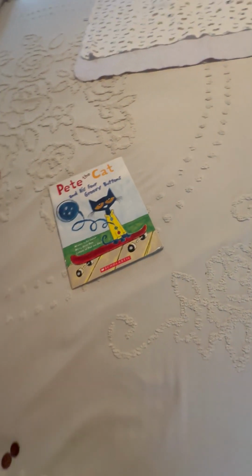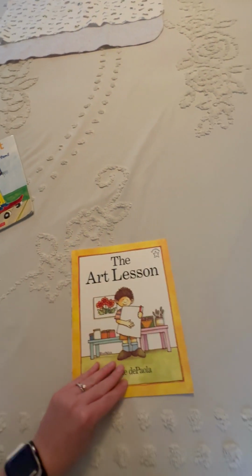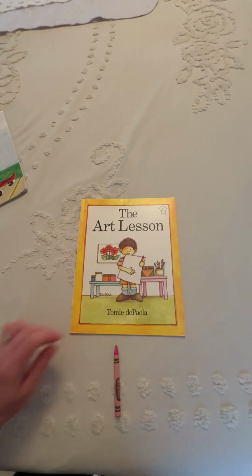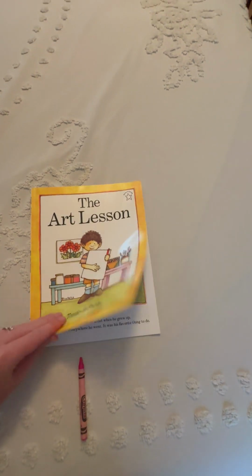The next book I'm going to read is The Artist by Tommy DePaola. And for this lesson, I'm going to use a crayon. So each time I say the word draw, the students are going to hold up their crayon.